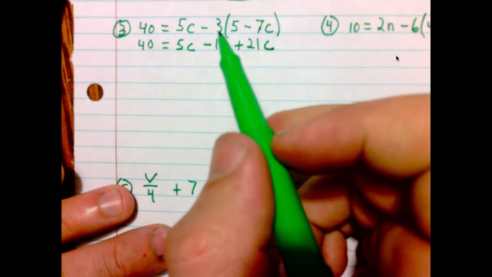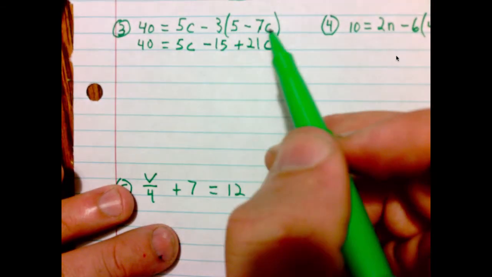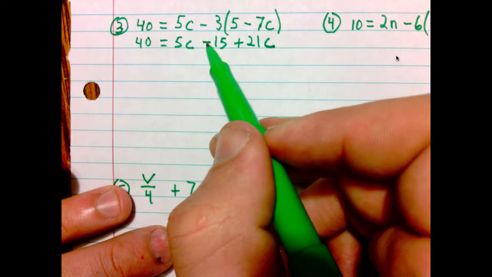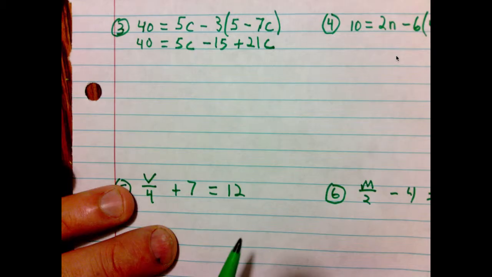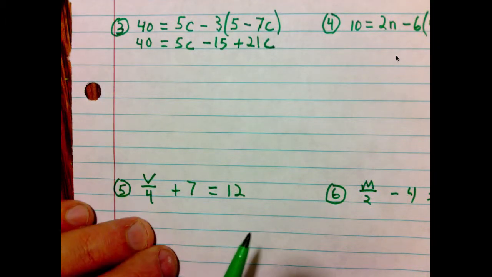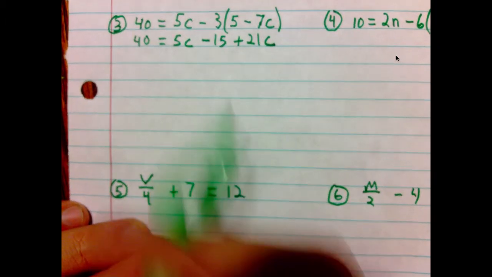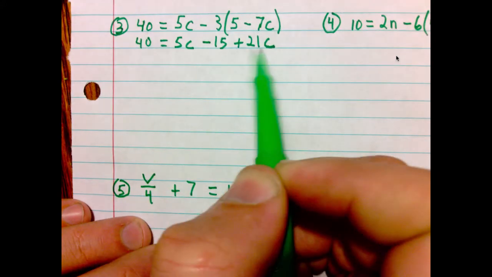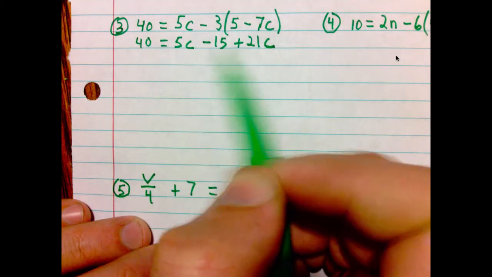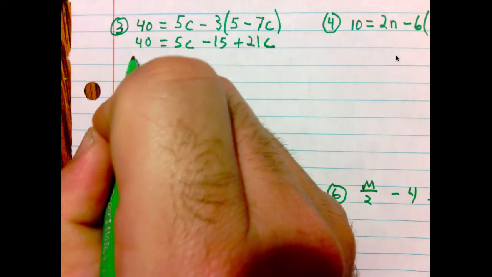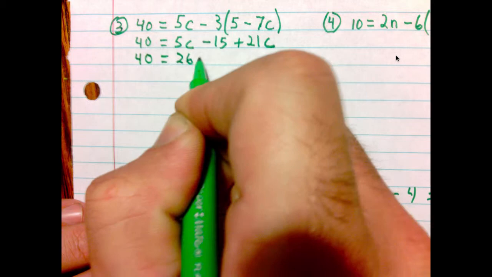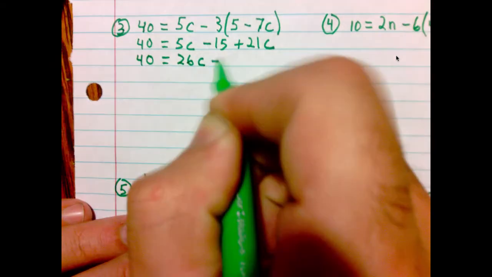When multiplying by a negative, we see both of these terms change signs. The minus became a plus, and this positive here became a subtract. Okay, we look to combine like terms on the right-hand side, the like terms being 5c plus 21c. 5c plus 21c is 26c. 40 remains the same. 26c minus 15.